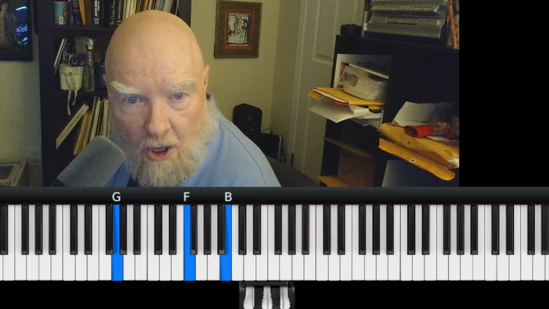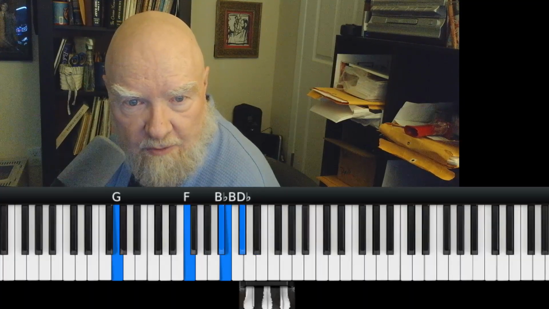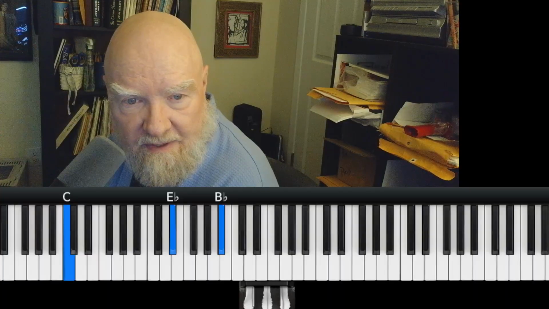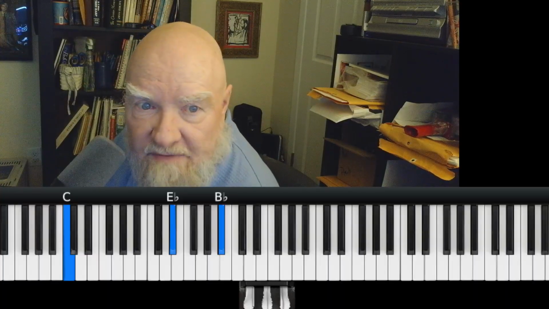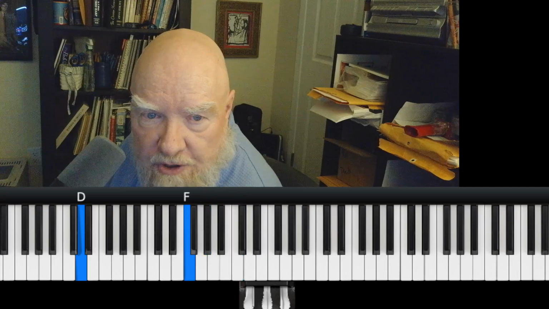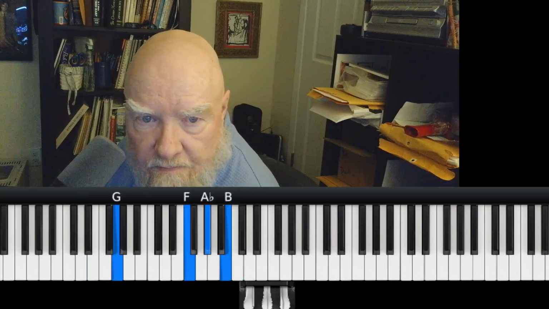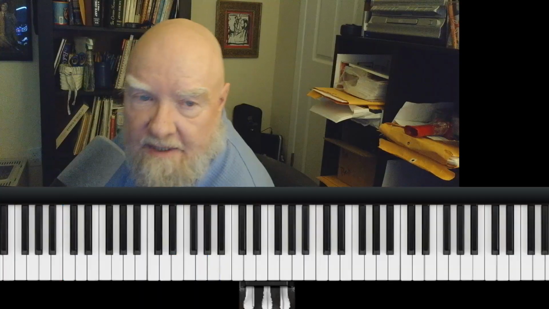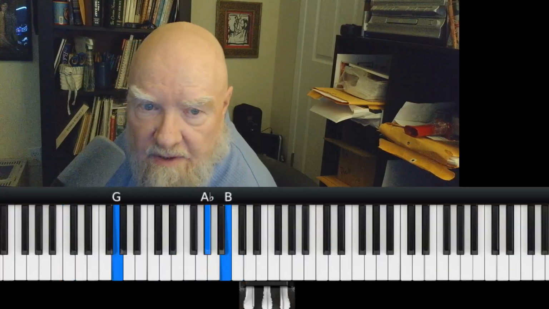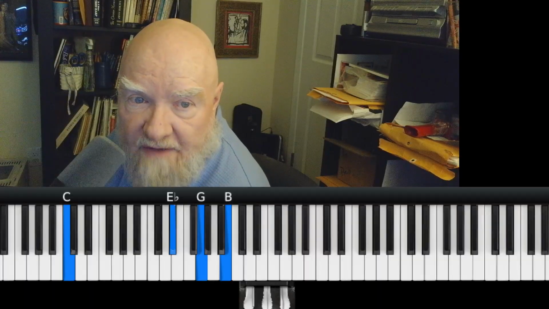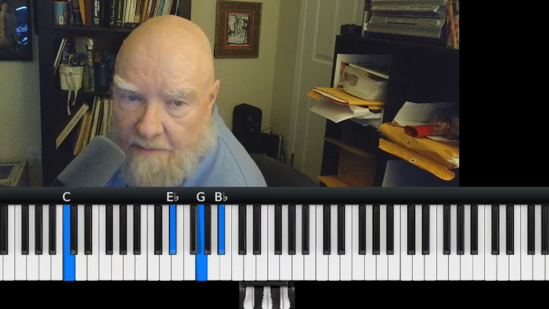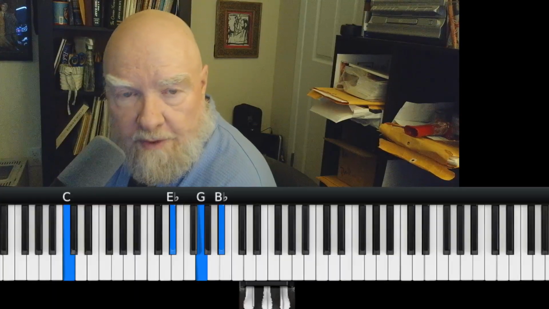G dominant 7 altered means I can do this or I can do this. And it's going to resolve to C minor. C minor 7 in this case. You'll see this chord. You'll see this progression. You'll see that. That's resolving to C minor 6. It also resolves to C minor with the major 7 and to C minor 7. Most commonly C minor 7 in the study we've been doing.